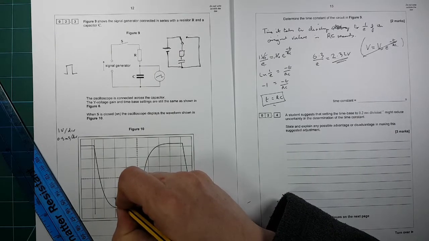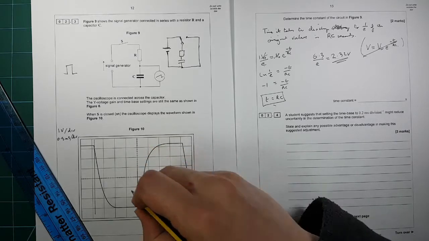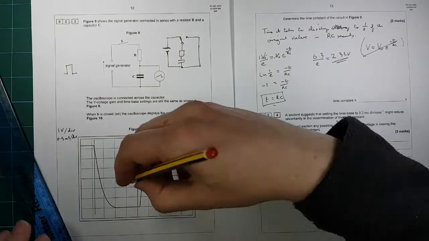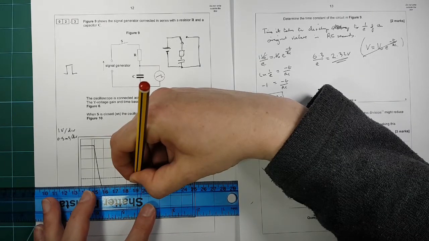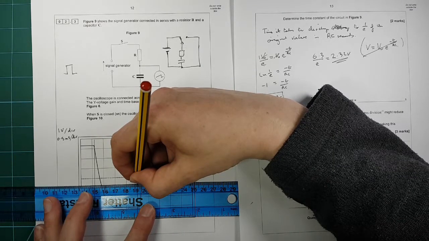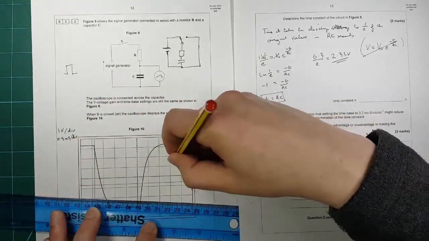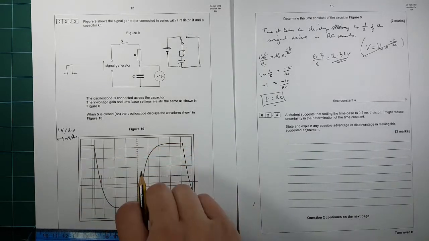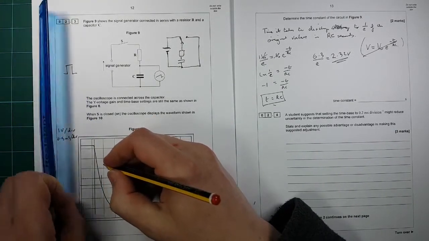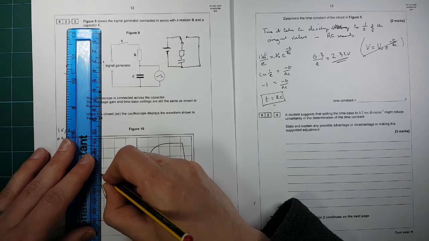So that's 1, that's 2, that's 2.2, that's 2.3. So we're trying to get to there. Which means we're basically there, aren't we? It's quite difficult to do this accurately.